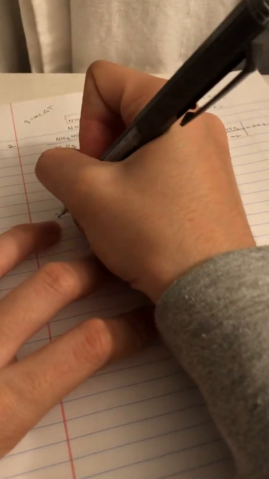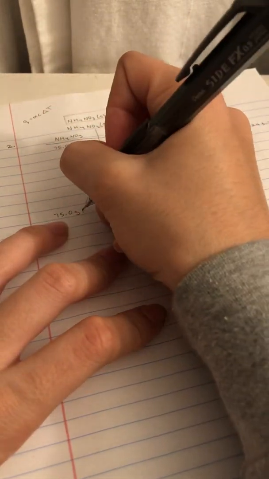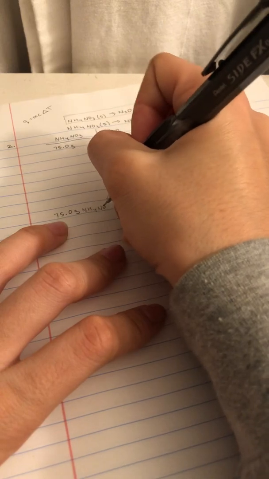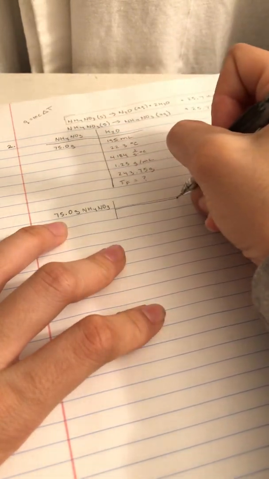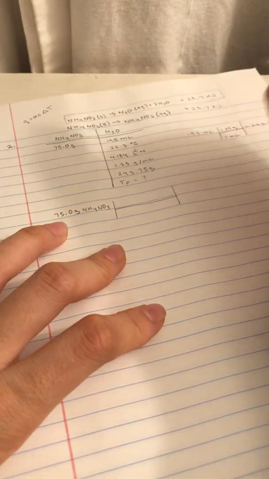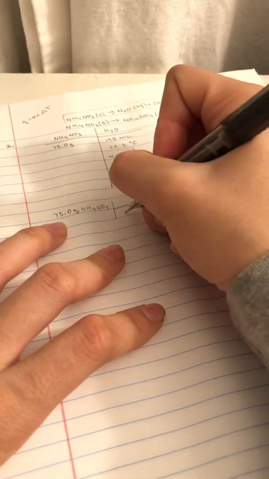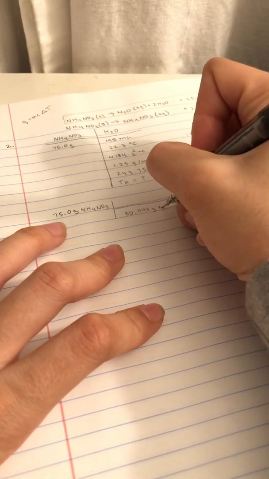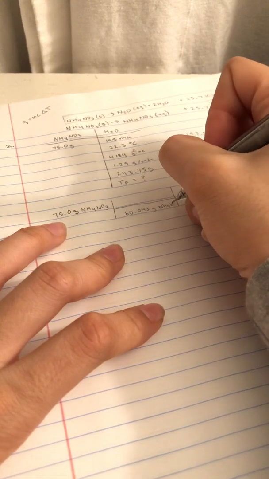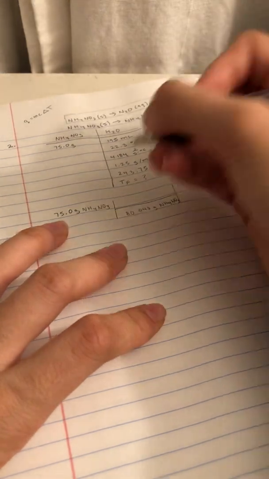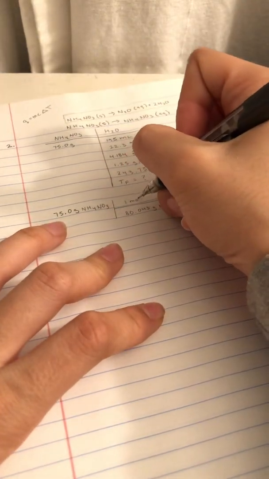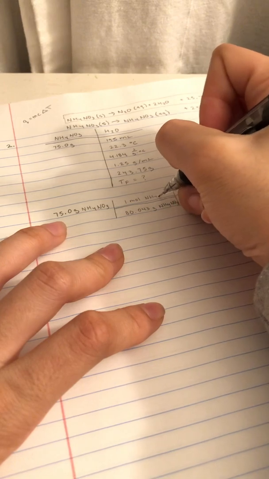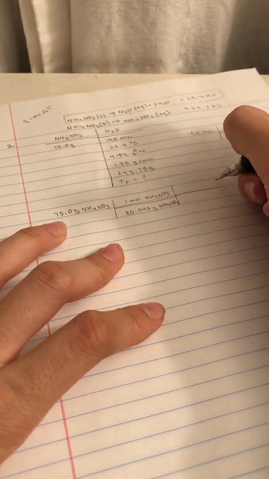Alright, and what I'm going to do is I'm going to go 75.0 grams right here of NH4NO3 and the molar mass is 80.043 grams NH4NO3. And then that's equal to 1 mole NH4NO3. Alrighty.